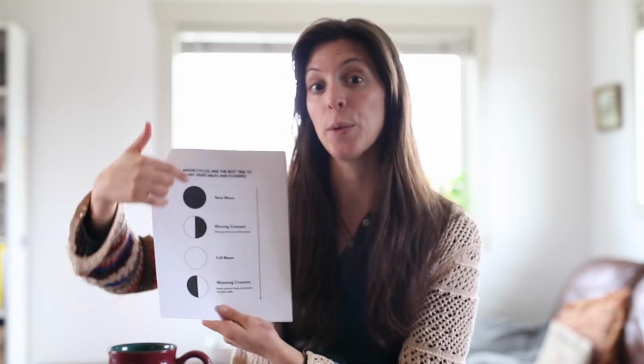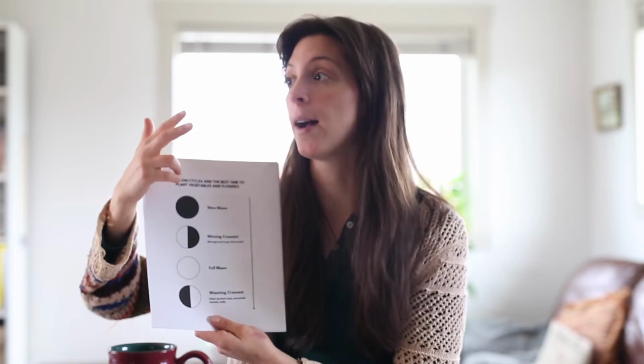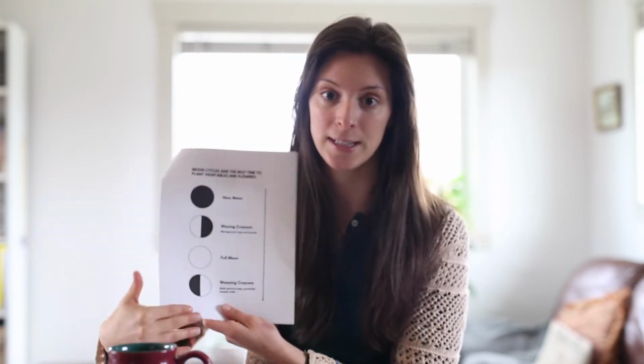After your full moon, when the moon is starting to wane again to a new moon, you want to be planting crops that go below the ground, so like carrots and beets, or turnips, potatoes, onions, anything that is going to grow underground. That is the time that is best to be planting that.